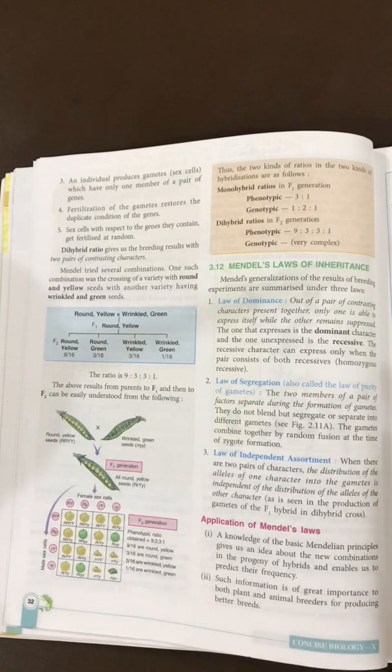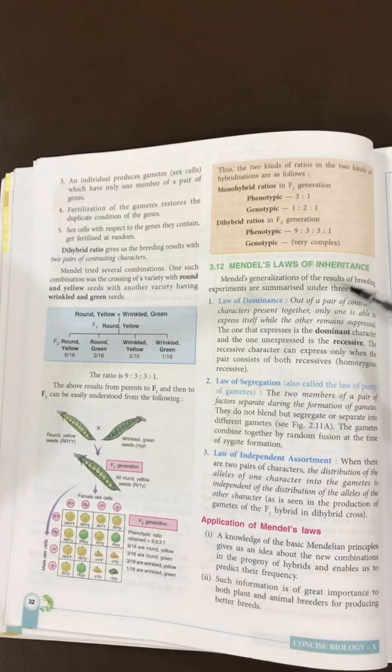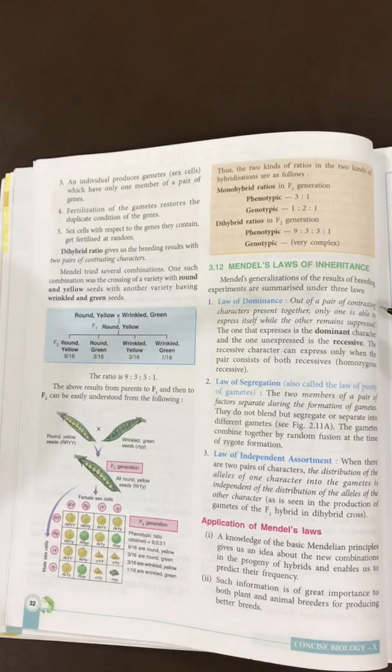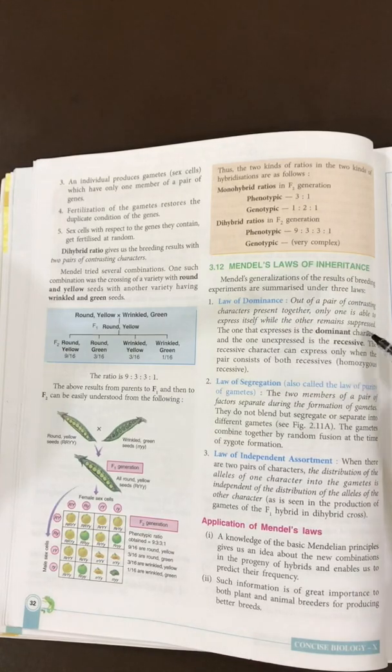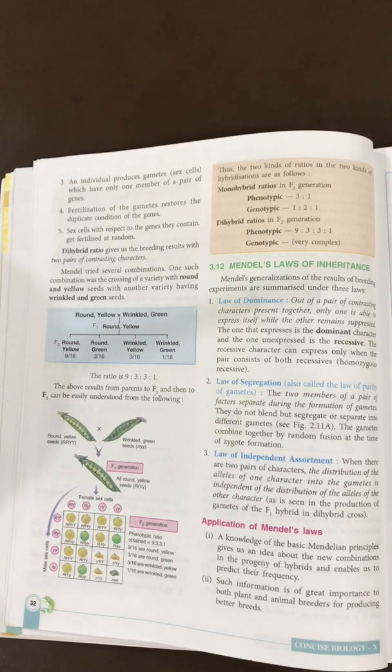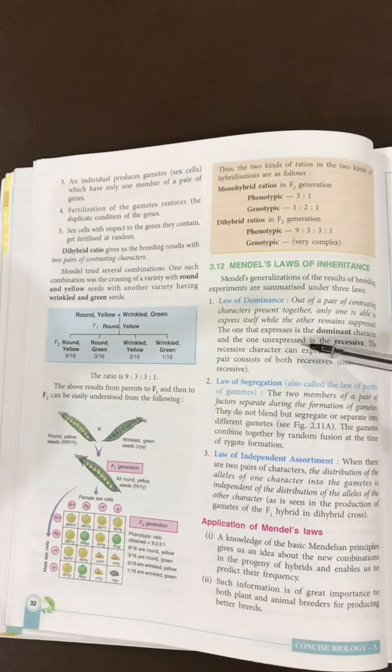Then we come over to Mendel's laws of inheritance. Three laws he put forward. First one was the law of dominance. Out of a pair of contrasting characters present together, only one is able to express itself, while the other remains suppressed. The one which is able to express itself is called the dominant character, and the one which remains unexpressed is called recessive. And the recessive character can be expressed only when the pair consists of both recessive, that is, it is homozygous recessive.